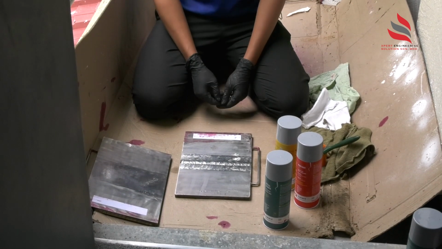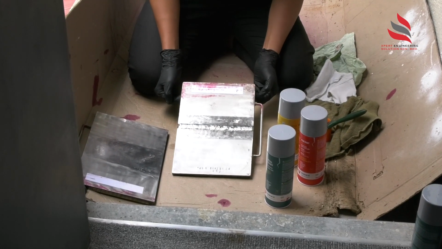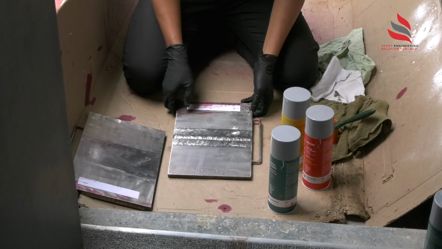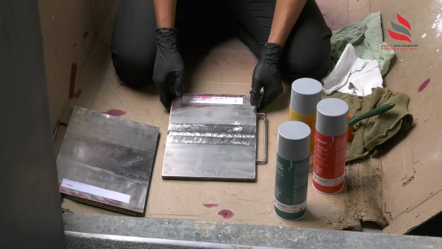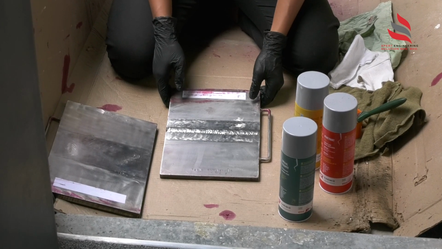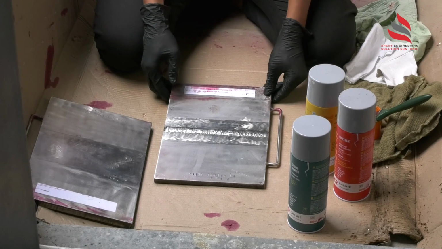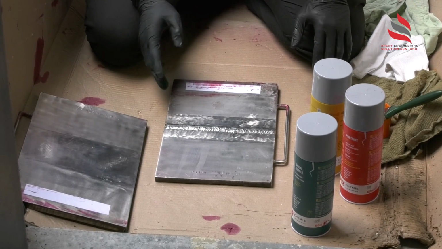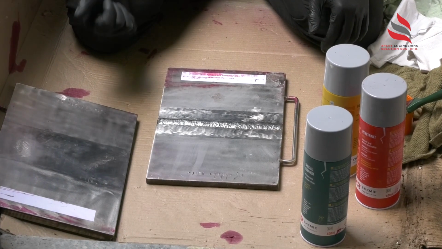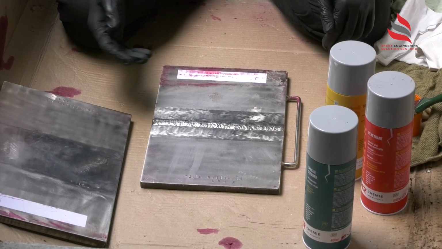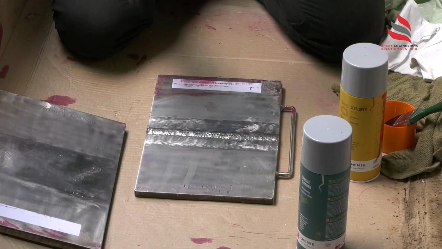For the next step, we do a visual inspection to confirm that there is no surface contamination such as corrosion or oil and grease. If there is no surface corrosion or other contamination such as water, oil or grease, we can move to the next step, which is applying a penetrant.